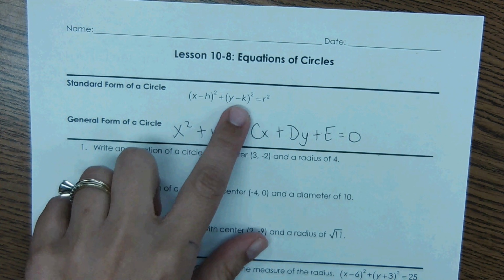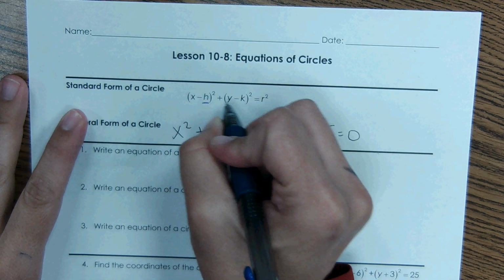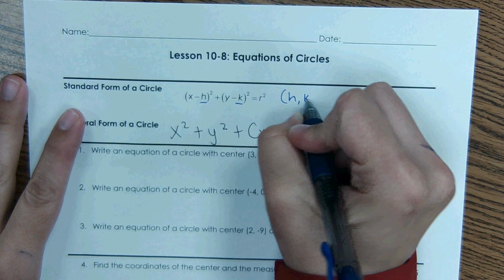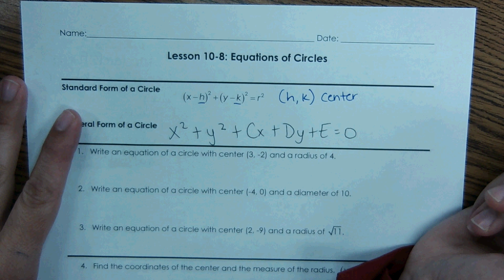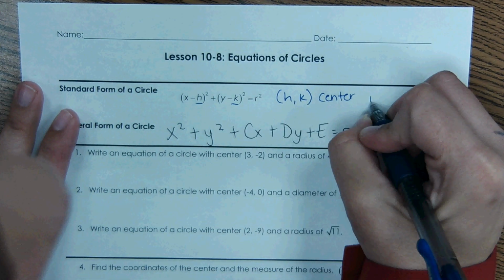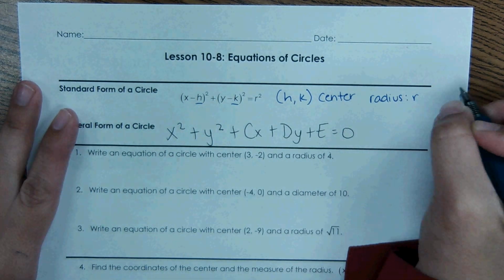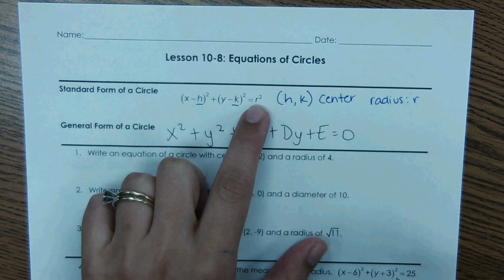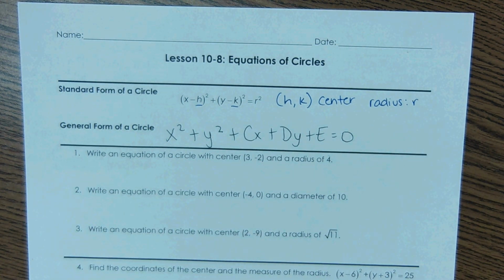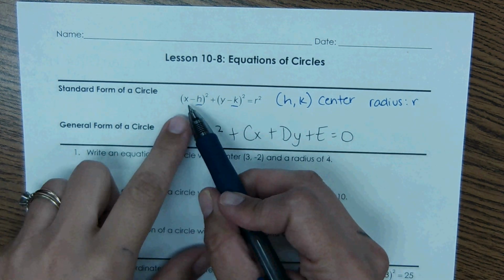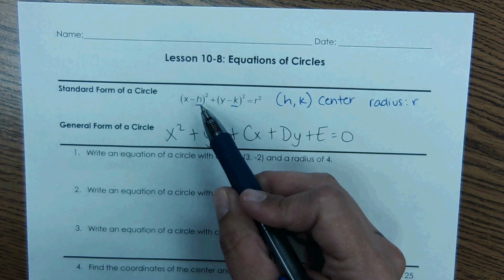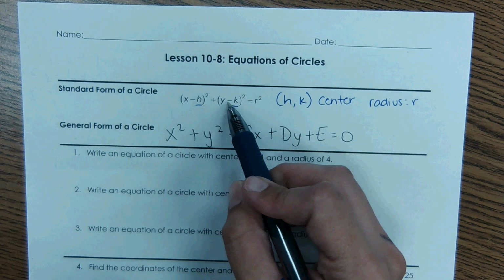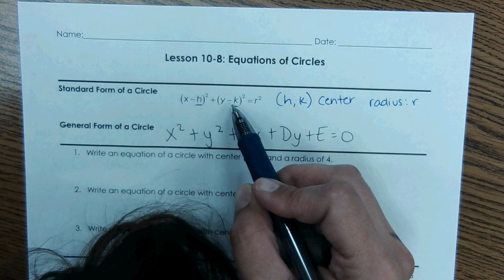So in this here, we have H and K, and H and K are the center of the circle, like the coordinates of the center. And then R is the radius, so radius is R. And notice that the radius here is squared. Also note that in the equation it's x minus h, so this subtraction symbol is part of the equation, it's not part of that coordinate, which we'll get to in a second, and also this subtraction symbol, part of the equation, not part of the coordinate.